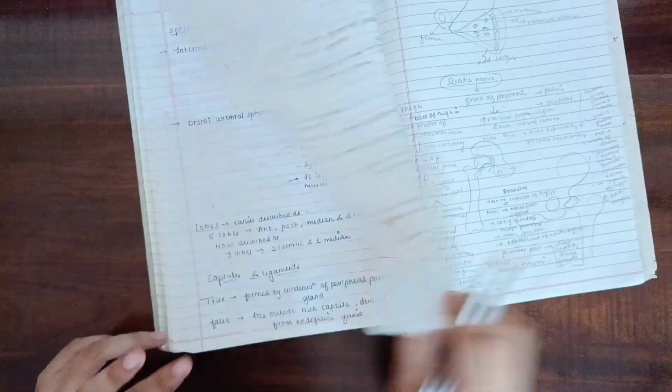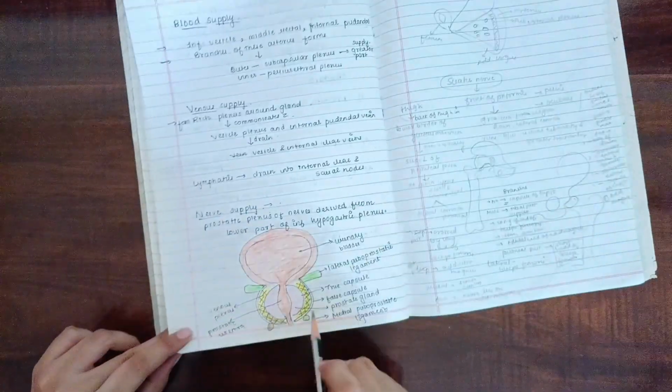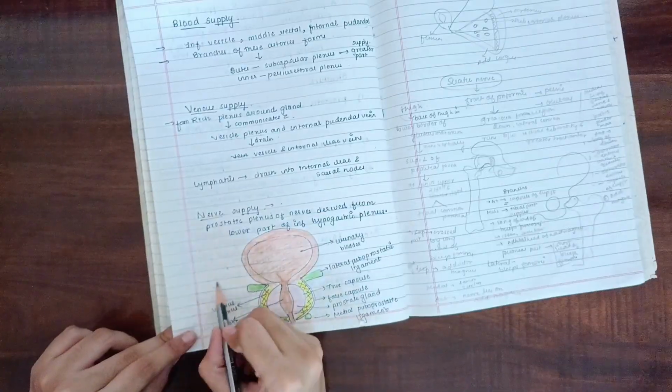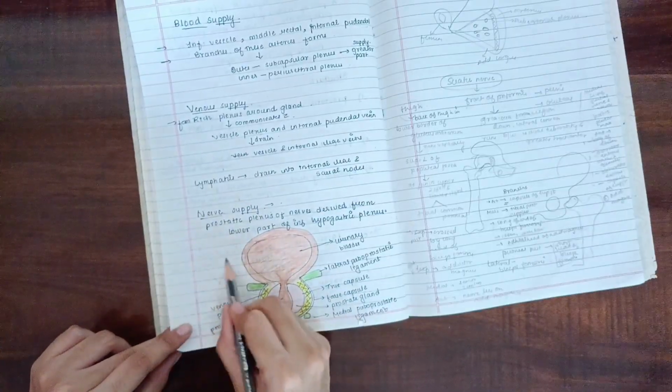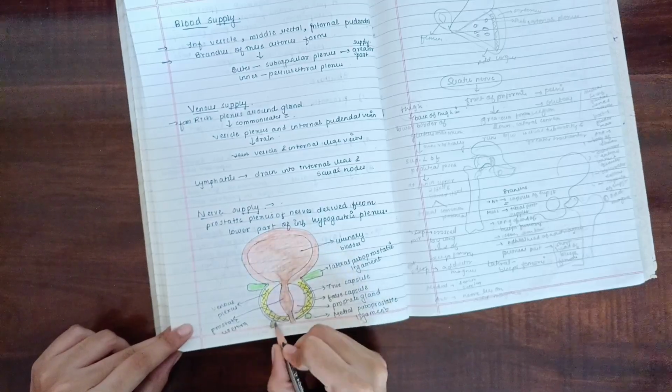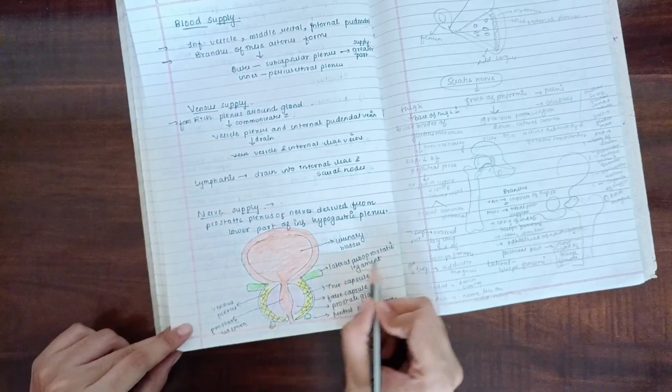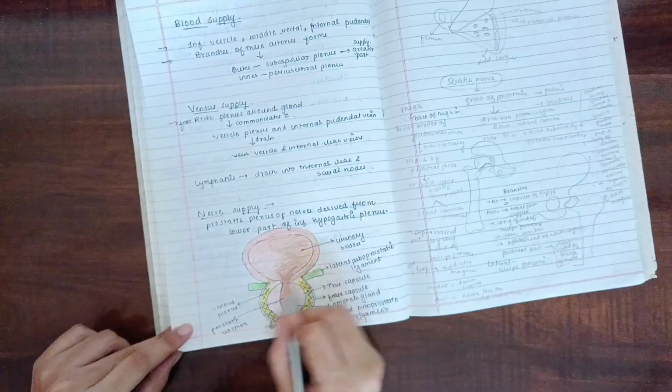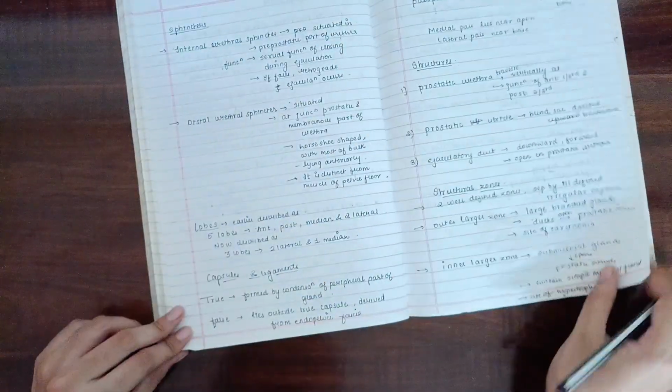So the medial puboprostatic ligament lies near the apex, because the shape of the prostate gland is an inverted cone. So the apex is downwards. It lies near the apex, and the lateral puboprostatic ligament lies near the base.